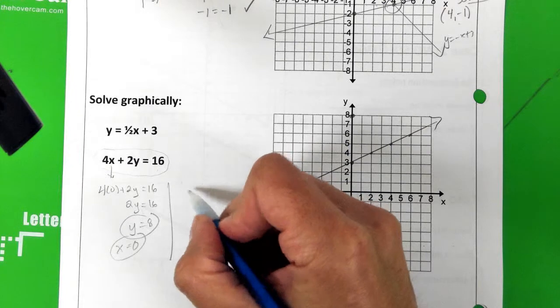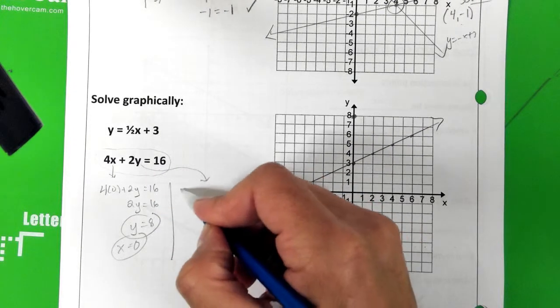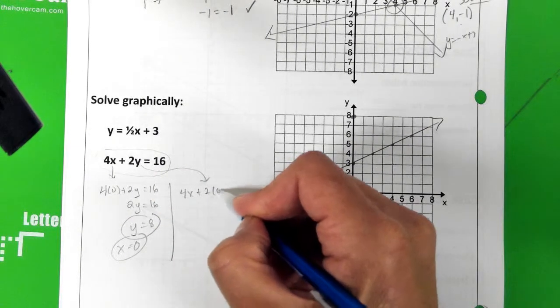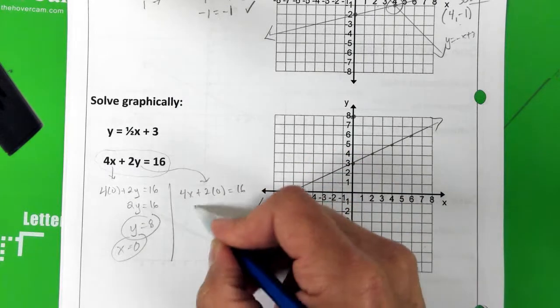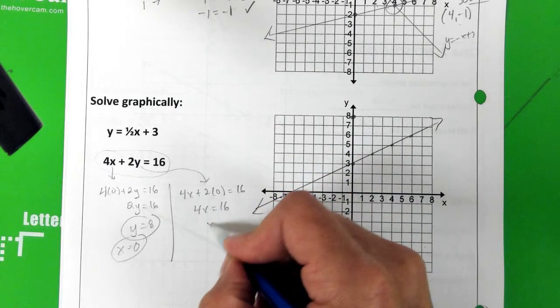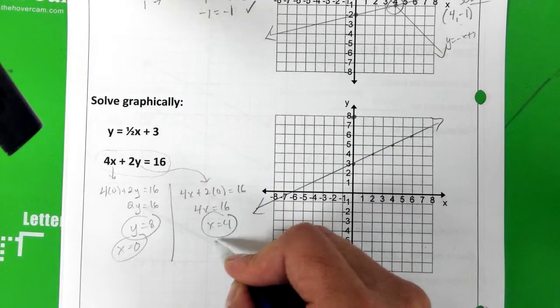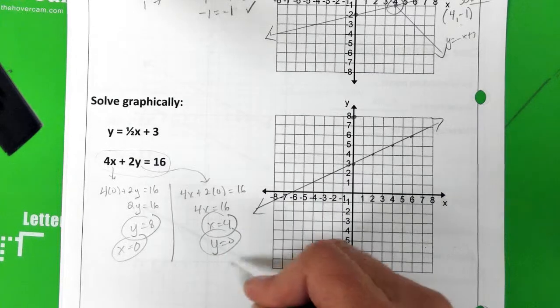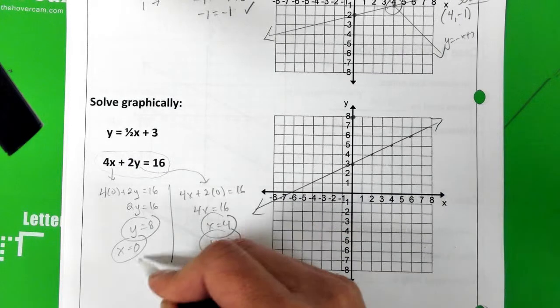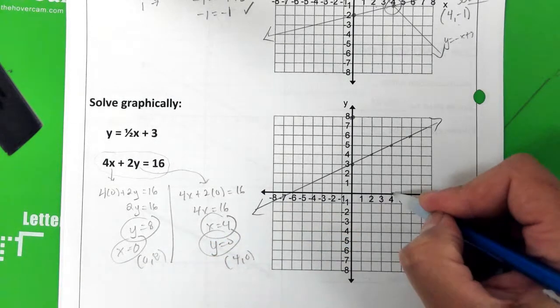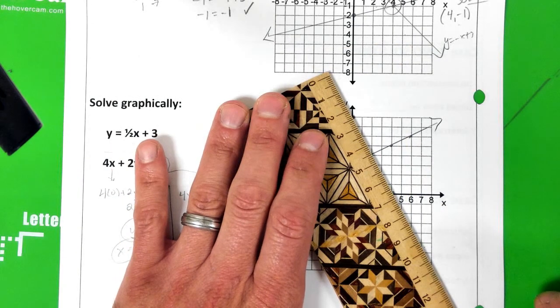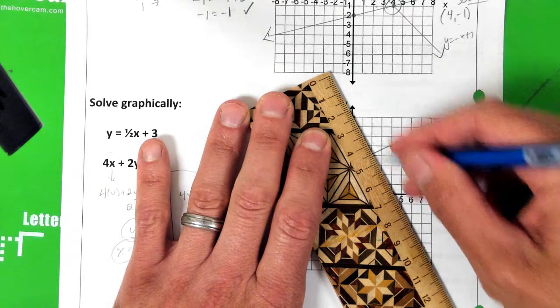And then for the x-intercept, we let y equal 0. And we would find that x is equal to 4 when y is equal to 0. So that's the point 4, 0. This was the point 0, 8. It's this point here. And then you can draw the graph by connecting those 2 points.